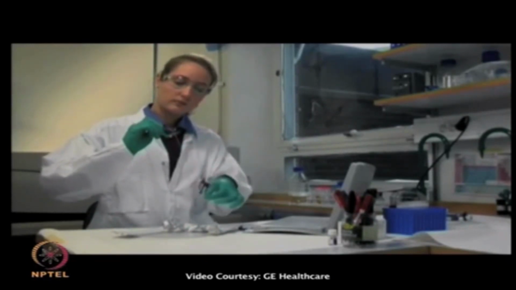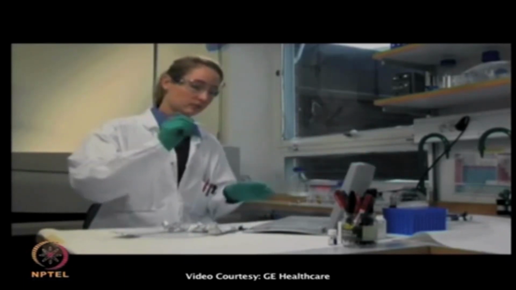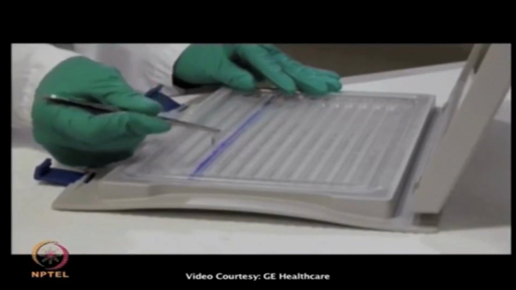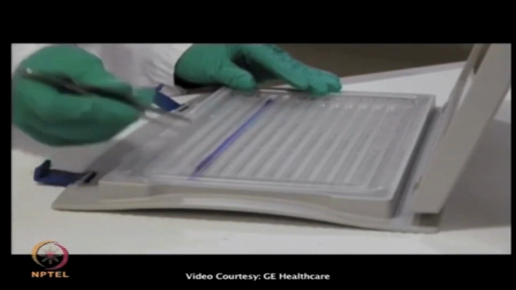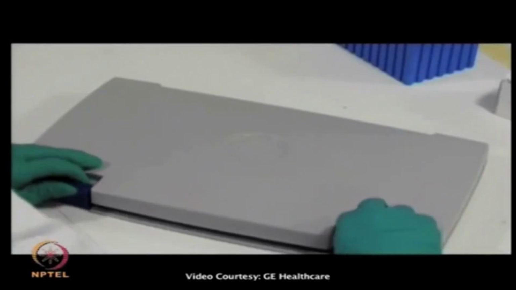Remove the protective film of the IPG strip and place the strips carefully with the dried gel facing down in the rehydration tray containing the rehydration solution. Close the lid of the IPG box and rehydrate the strips overnight.